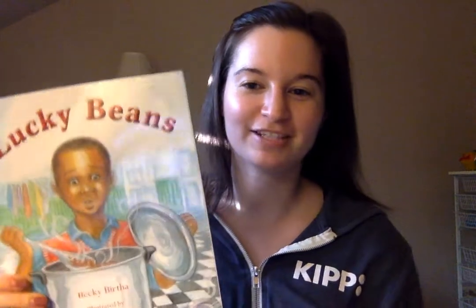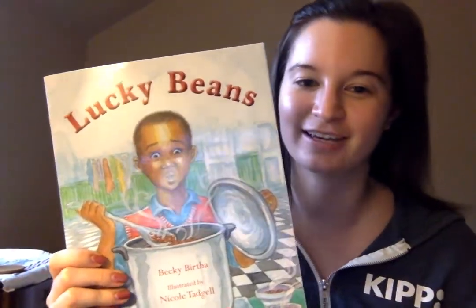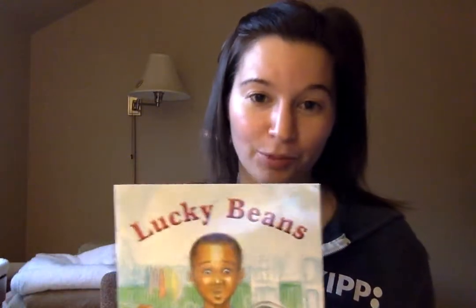Today we're going to be reading this fiction book called Lucky Beans. It's a really funny book. I think you guys are going to like it. And as we're reading this book, we're going to be thinking about story structure. So remember, story structure has 5 different parts.